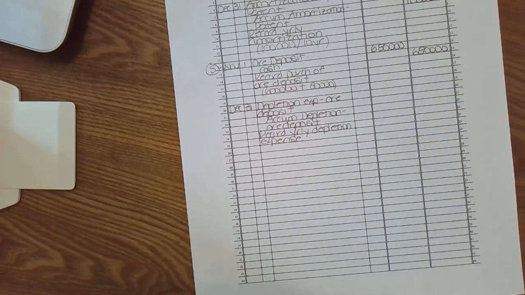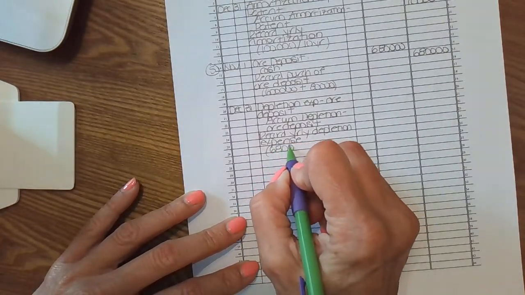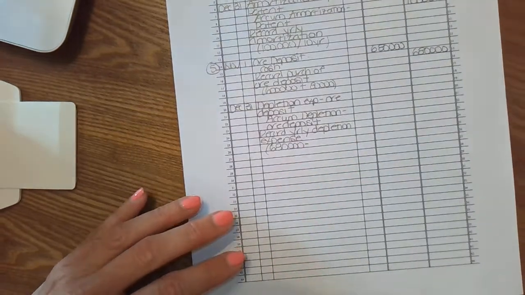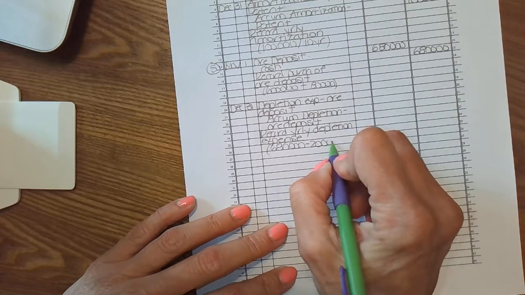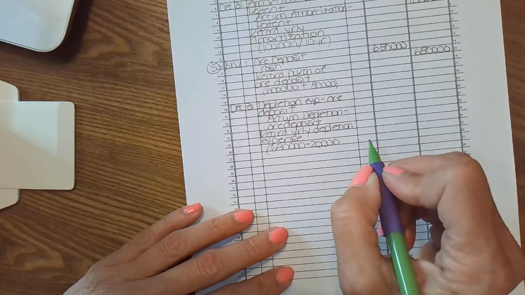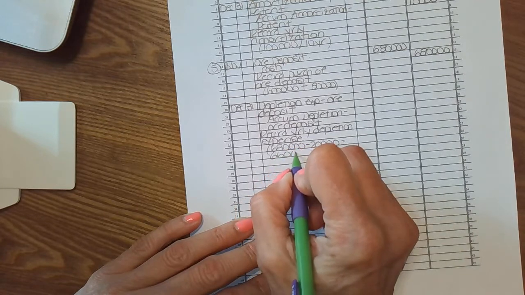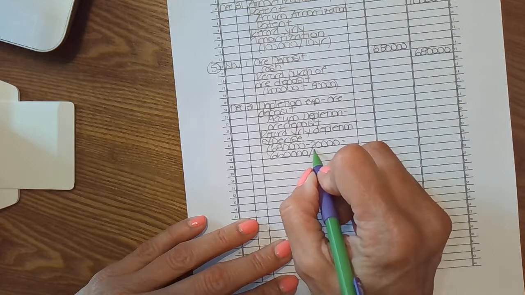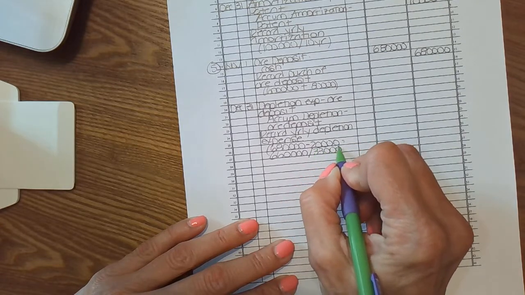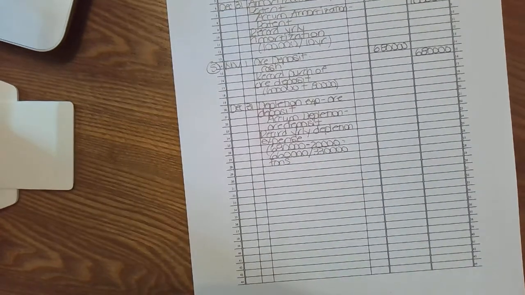Okay, now for this one, we're going to take the cost, $680,000, and subtract the salvage value of $20,000, and that's going to give us $660,000. Then we're going to divide by the number of tons that it is expected to be able to be mined out of the ore mine or ore deposit.